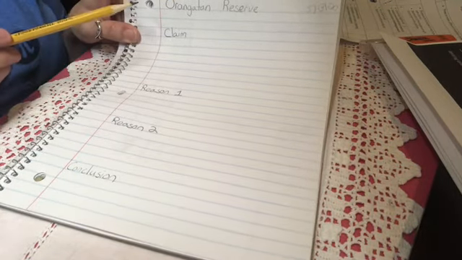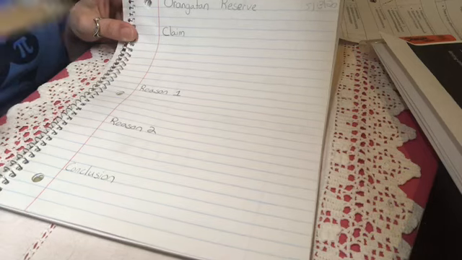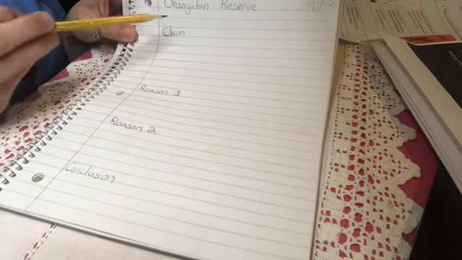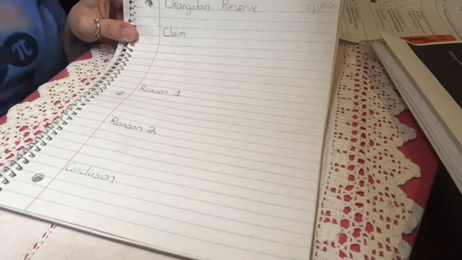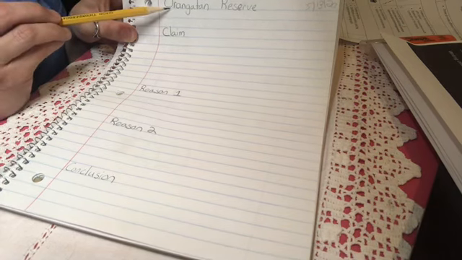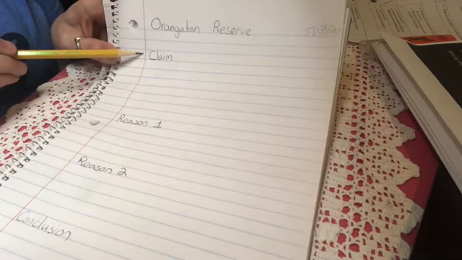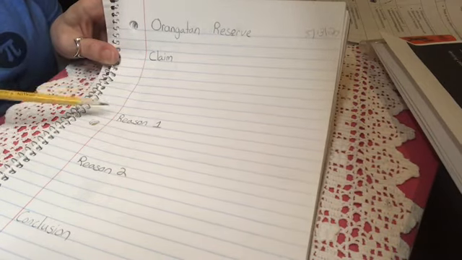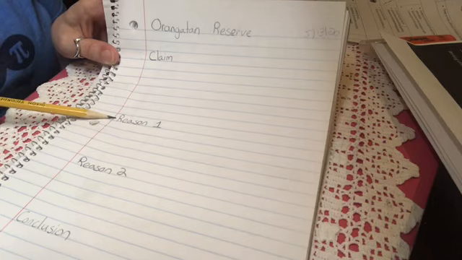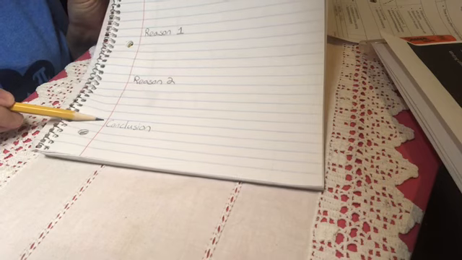All right, third graders, let's talk about your graphic organizer. This is the graphic organizer that we created on 5/13/20. If you don't have this, that's cool. Pause the video after I go through it all and you can do it again. So you should have written Orangutan Reserve as your title, then a place for your claim. Remember, that's like your opinion. Reason 1, reason 2, and then today I want you to add a conclusion to that.